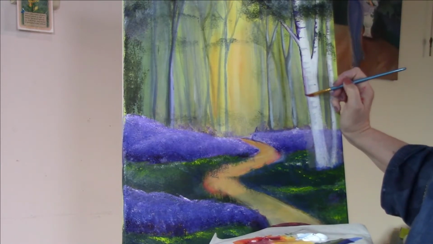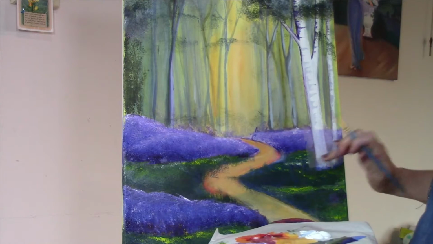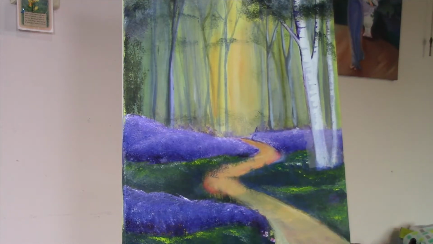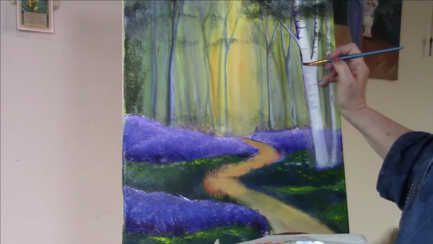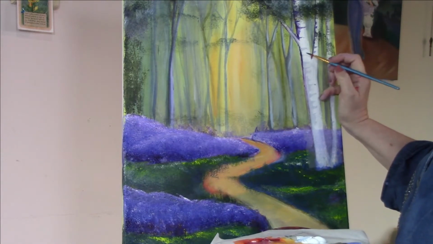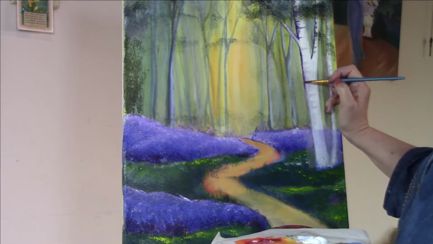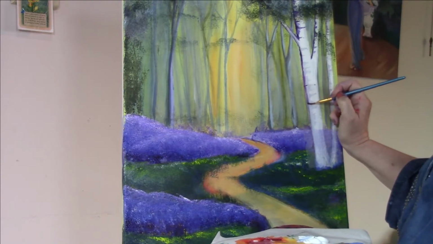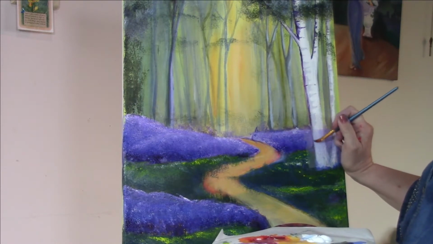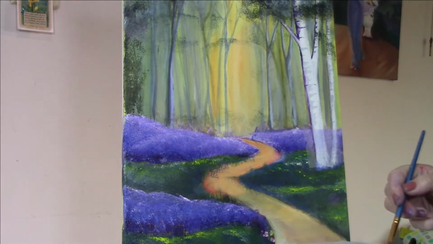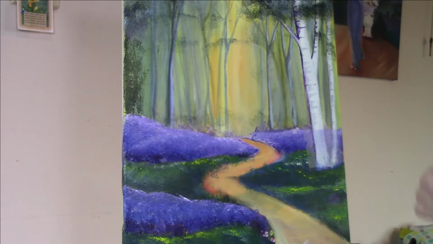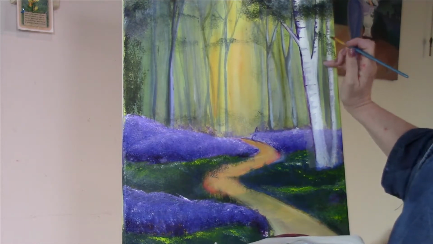I'm just clearing the water off. So you start with your darkest dark color, and when you do it like this with scotch tape, you don't have to be too afraid of going out of the lines. And I'm going to do this side.